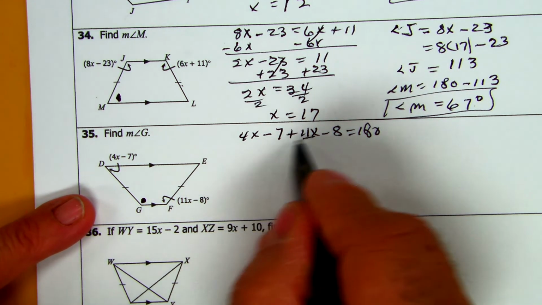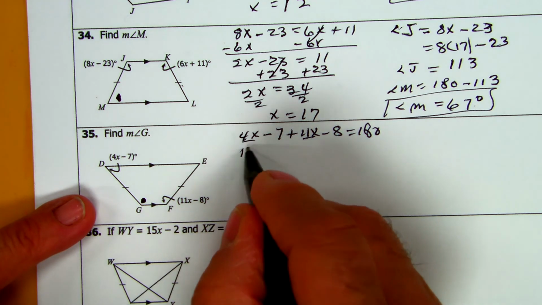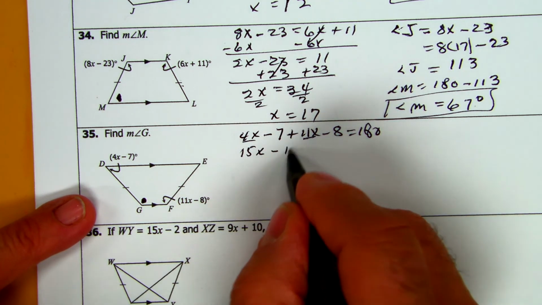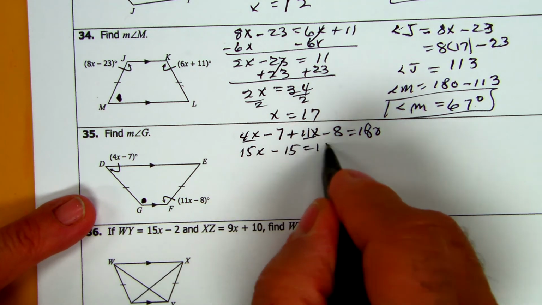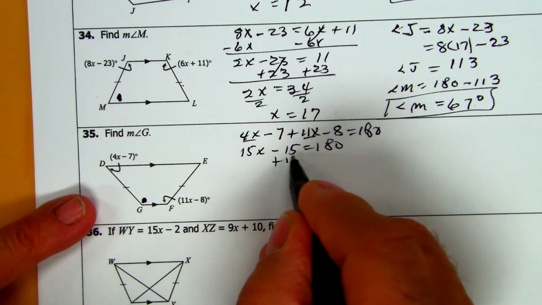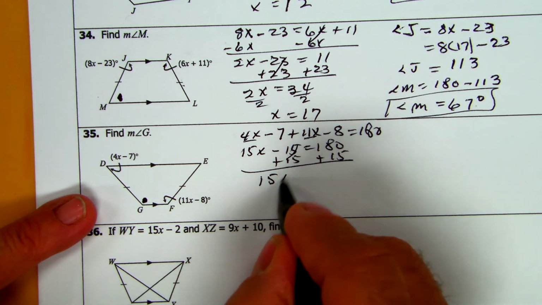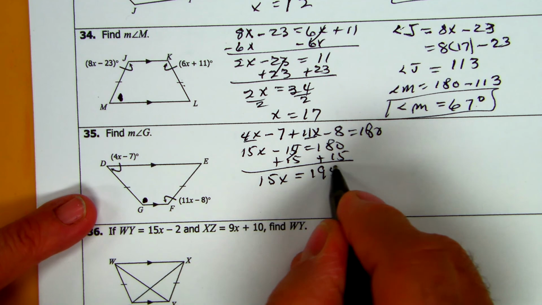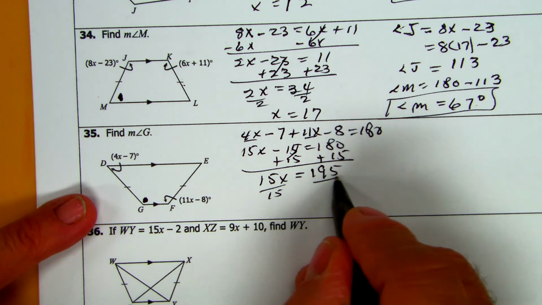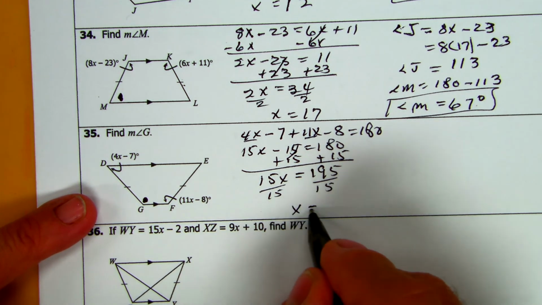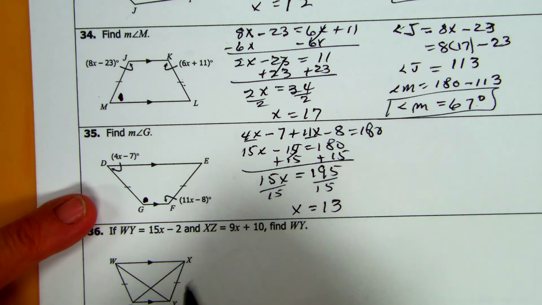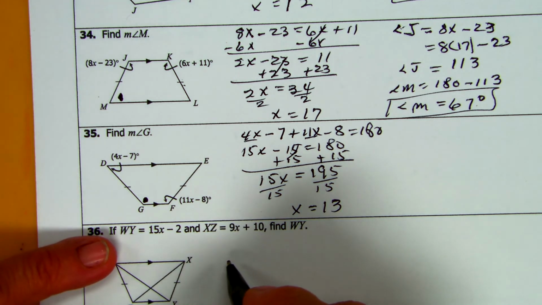So let's gather like terms. We're going to have 15x minus 15 equals 180. Add 15 to both sides. So 15x is equal to 195. Divide both sides by 15. So we see that x is equal to 13. Okay, so x is 13.